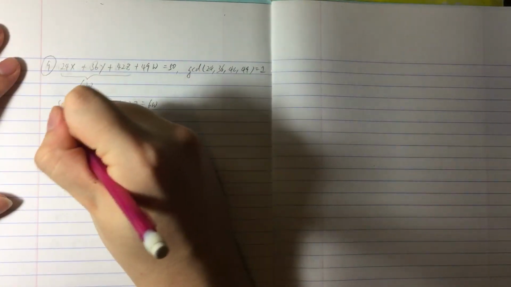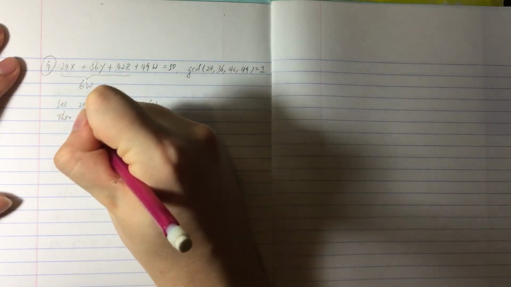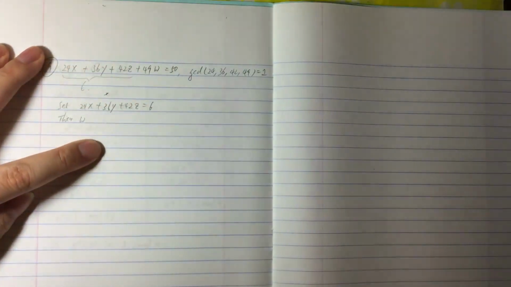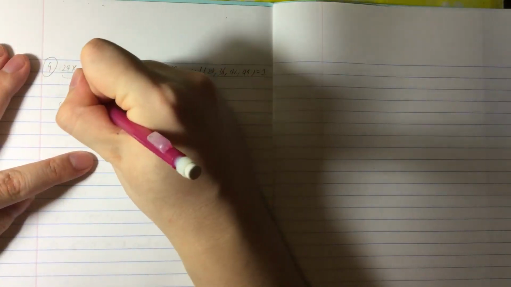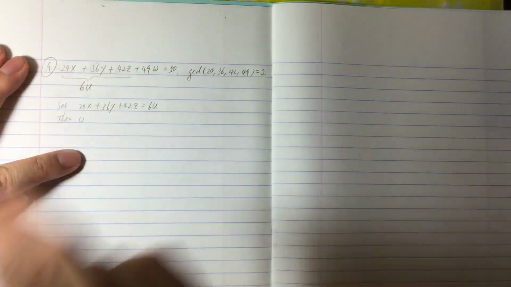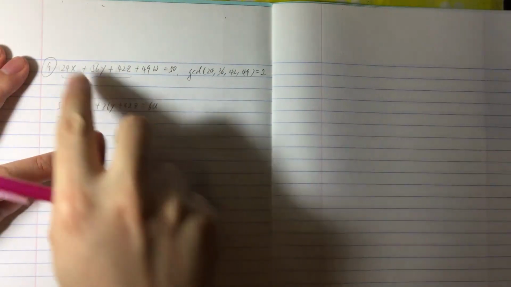Then we have, don't use w, we have w already. Use a different letter here. Let's call this 6u. Don't use the same letter again.